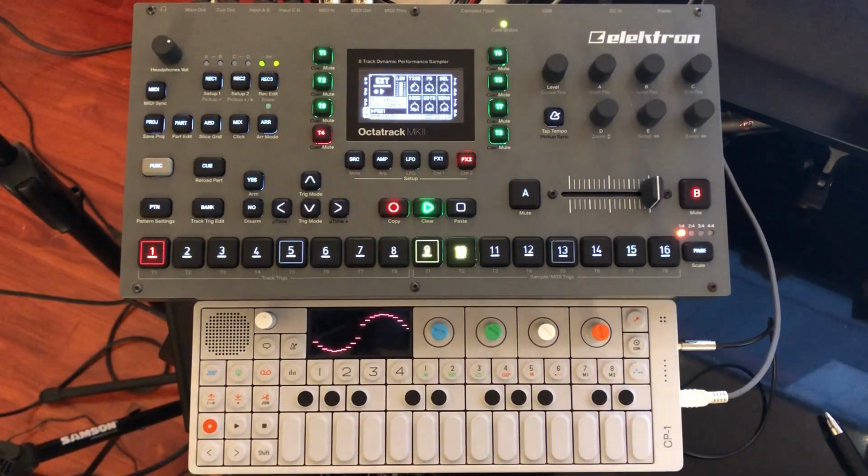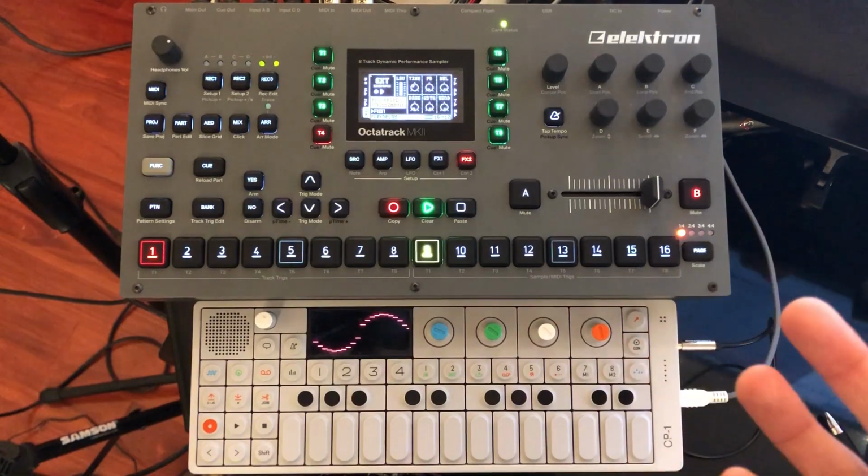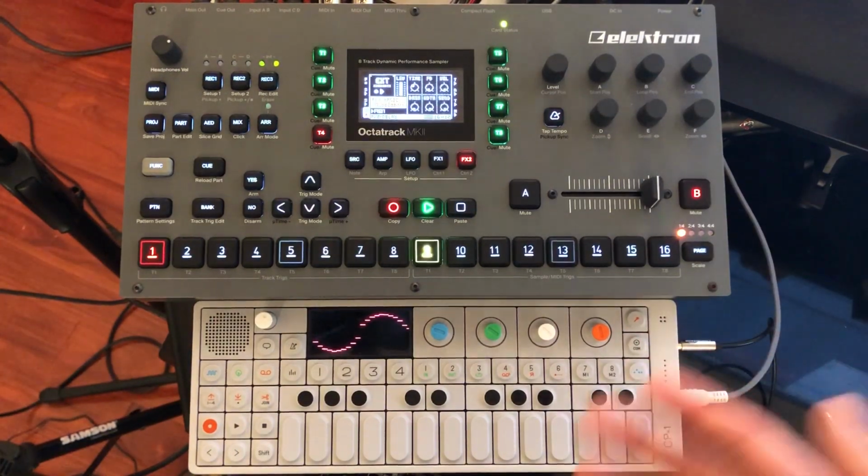So an additional thing that I've added is I have a Bass Station. It's off camera this way. And I want to be able to sequence MIDI through it. But I also want to be able to choose a program.